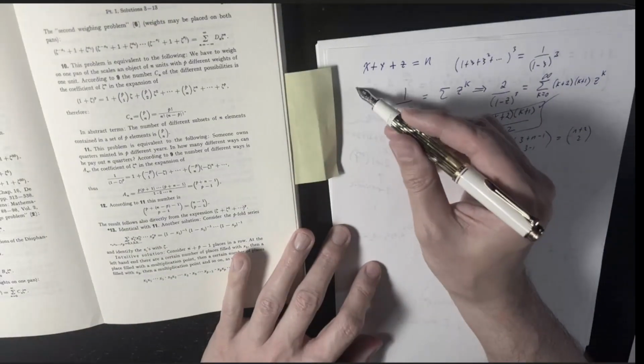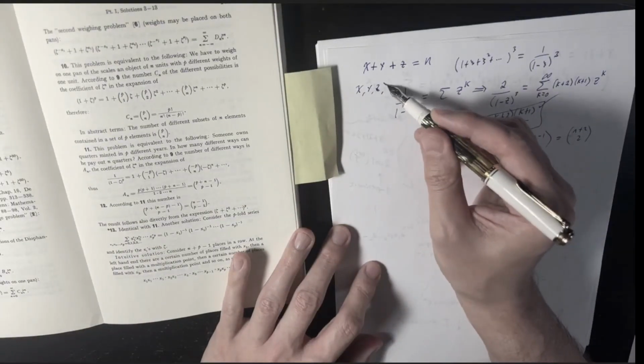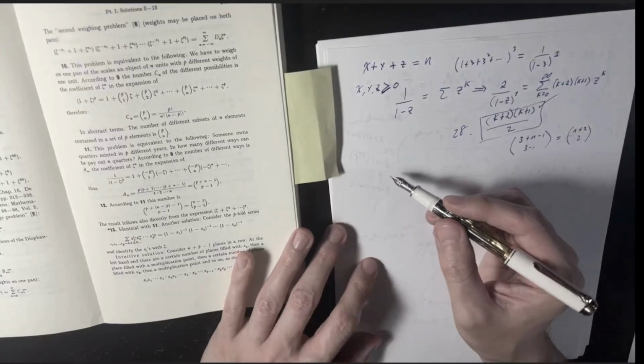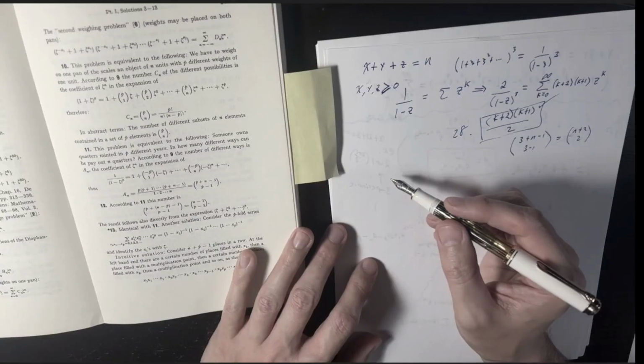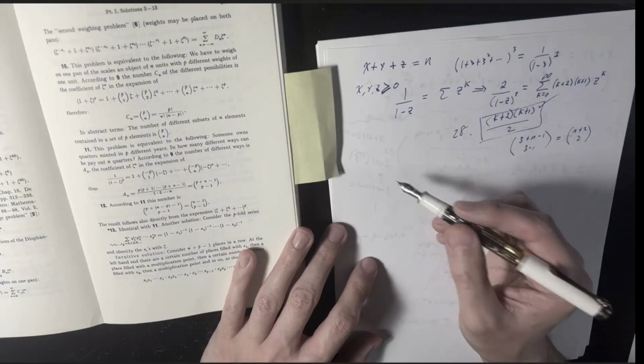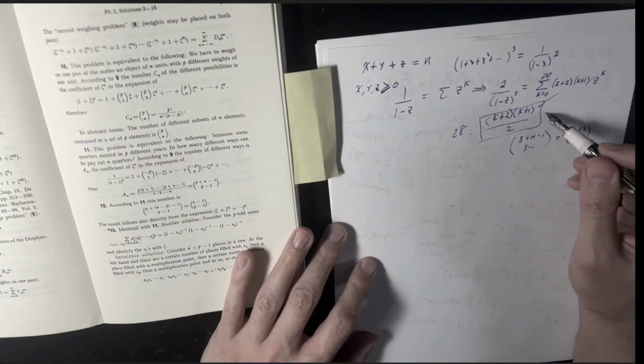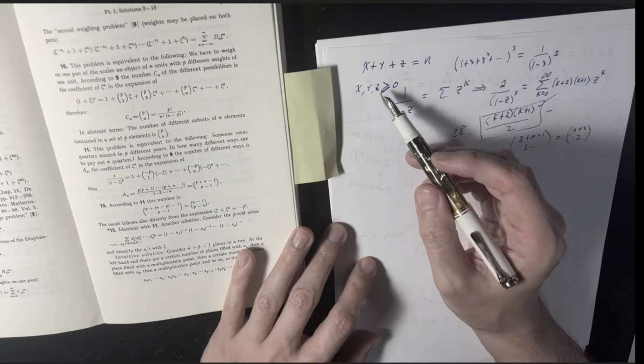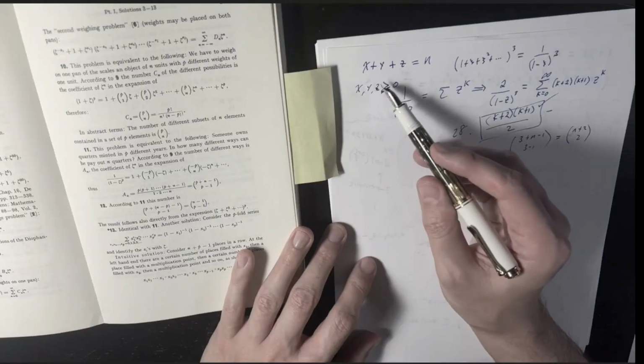So the first part was do this, where the x, y, z can include 0. But if you don't include 0, I mean, I probably would have just done this and subtracted, but I don't know all the ways.